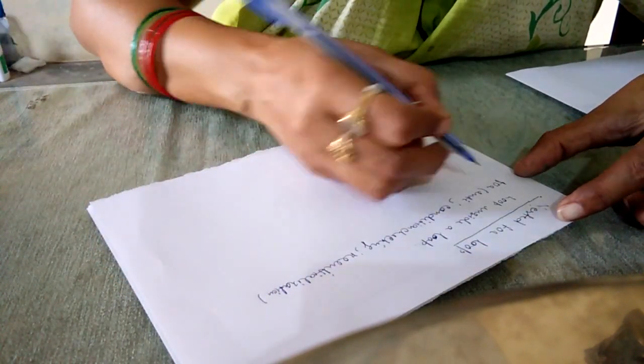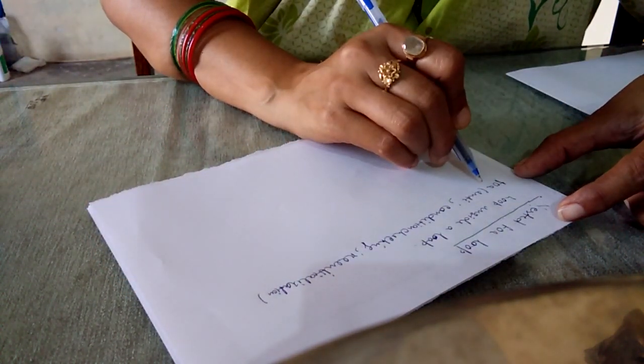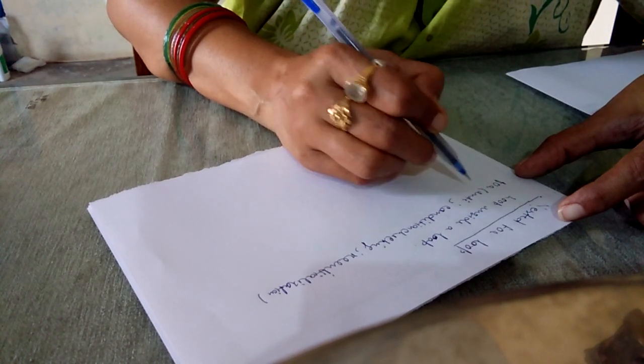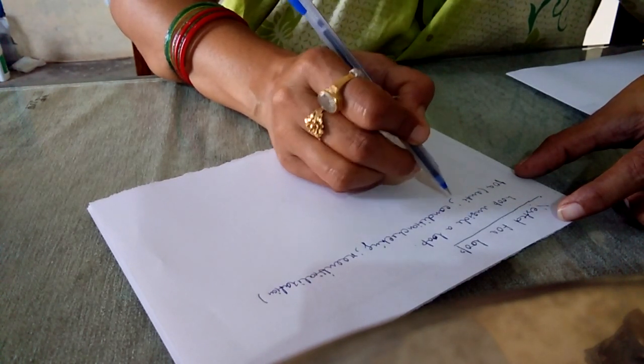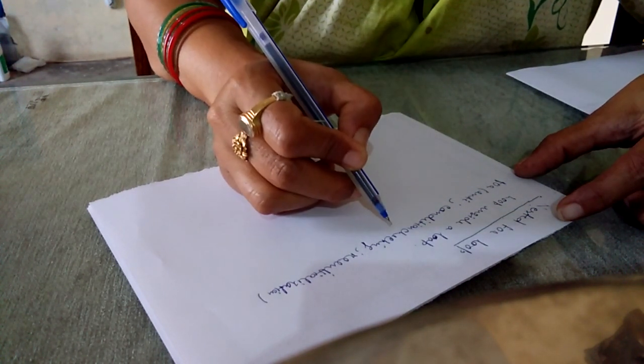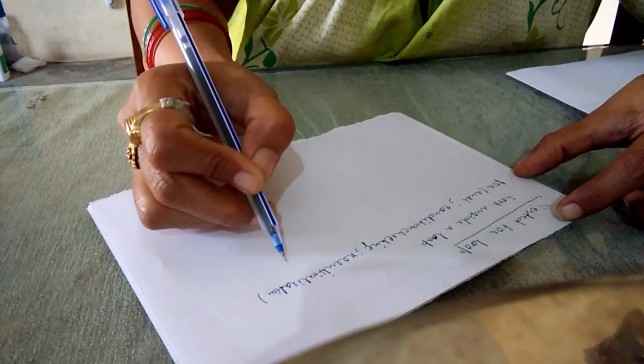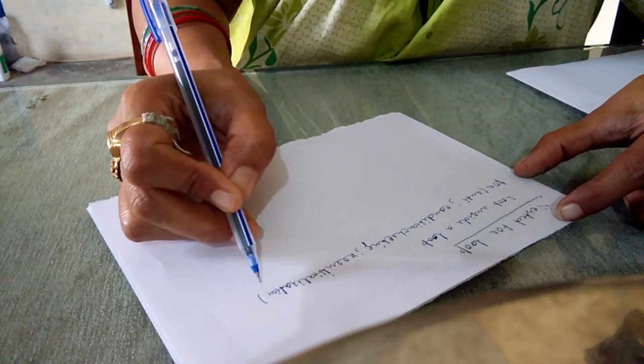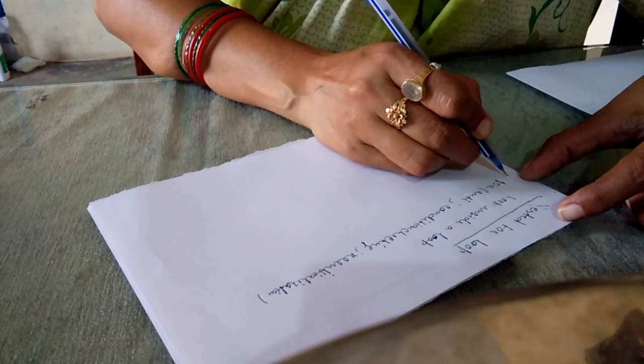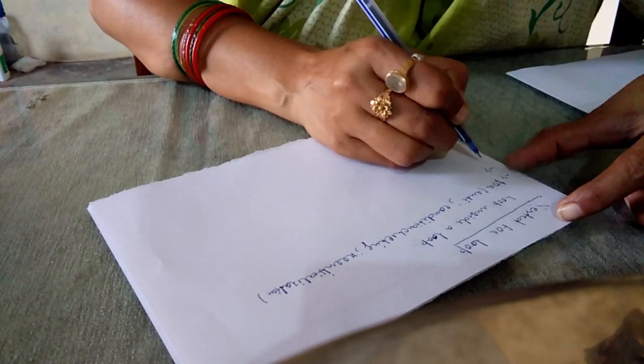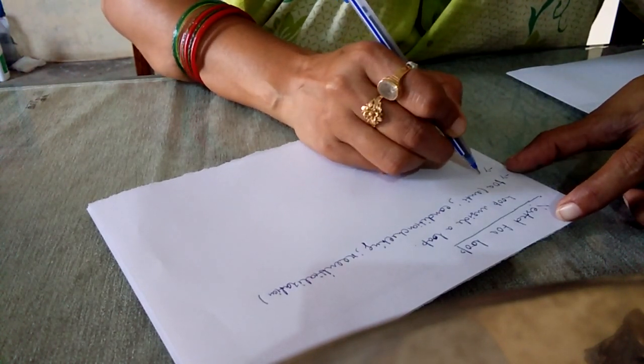Then bracket close. So for loop is: first you start the bracket, initialize, semicolon, condition checking, semicolon, reinitialization. Now we discuss nested for loop.